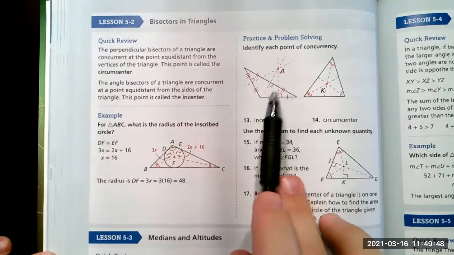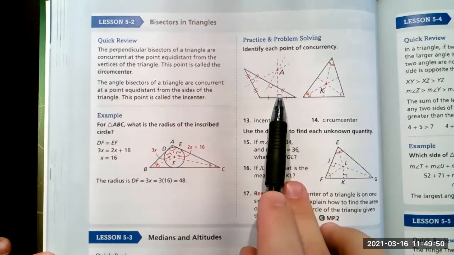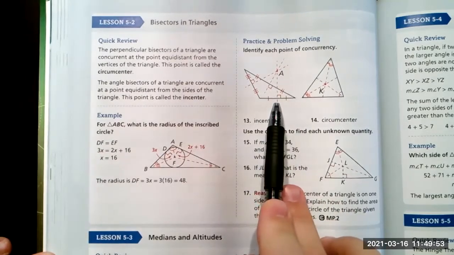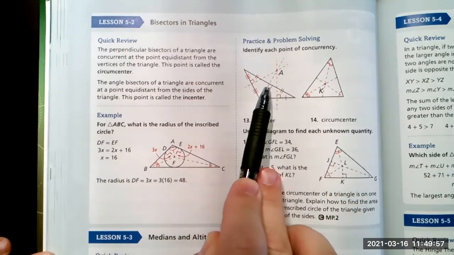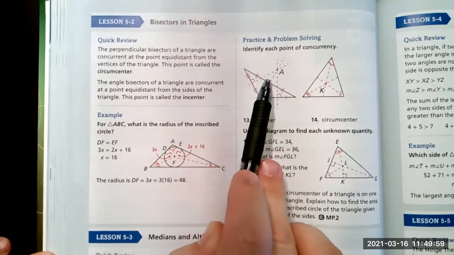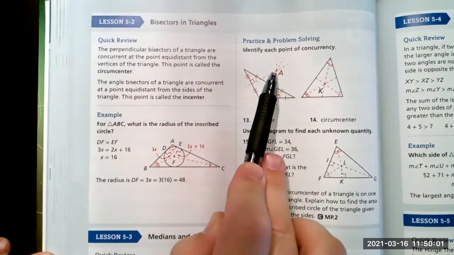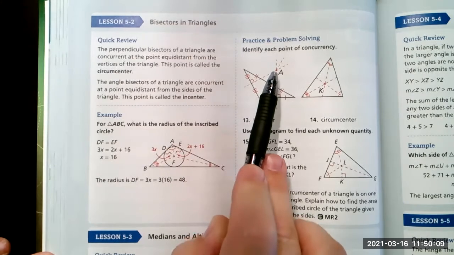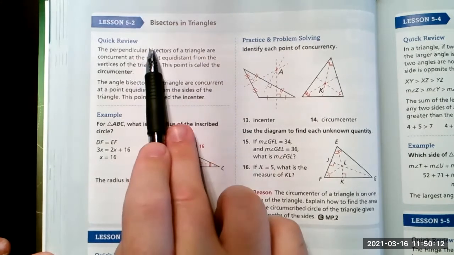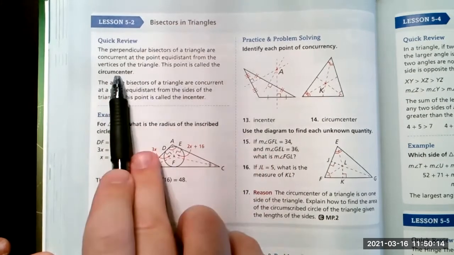So perpendicular bisectors, here's an example of that. They've created a perpendicular bisector here, here, and on this side here. That point is point A. It's concurrent. That just basically means they meet up, they cross, they intersect at point A. So this point with the perpendicular bisectors is called the circumcenter.